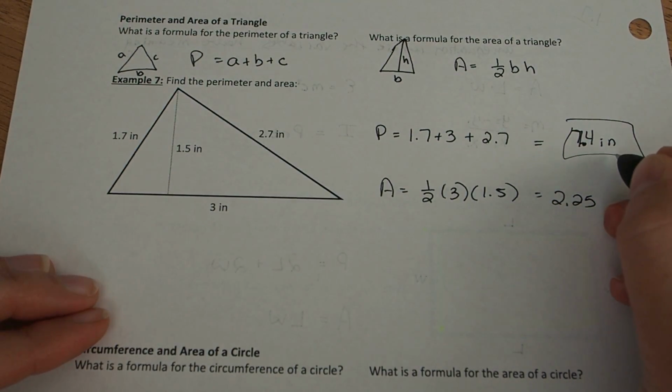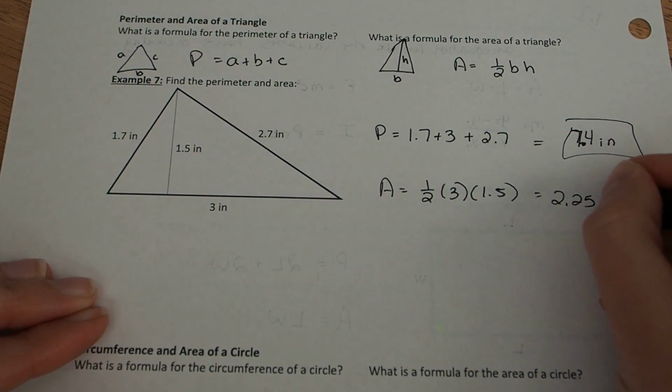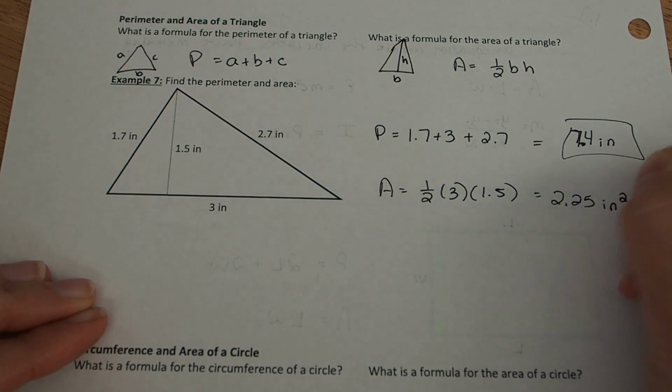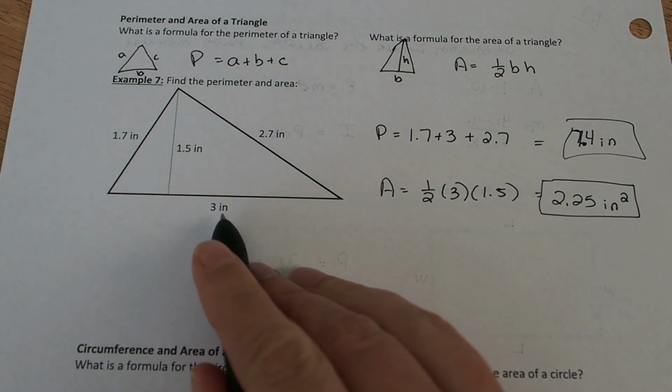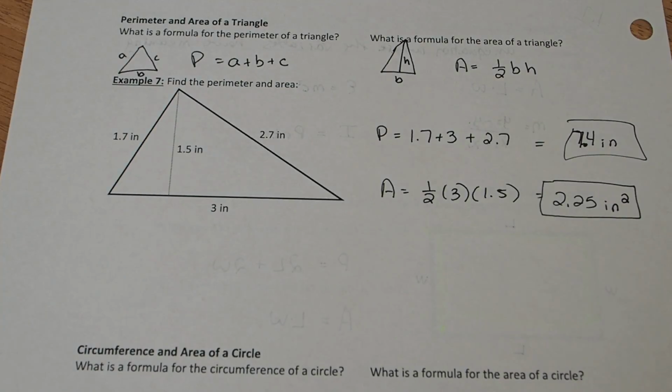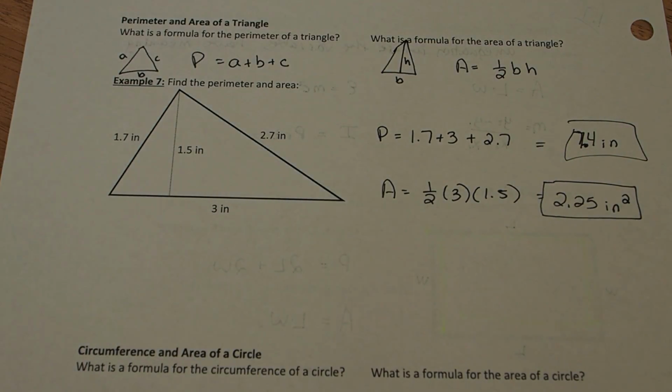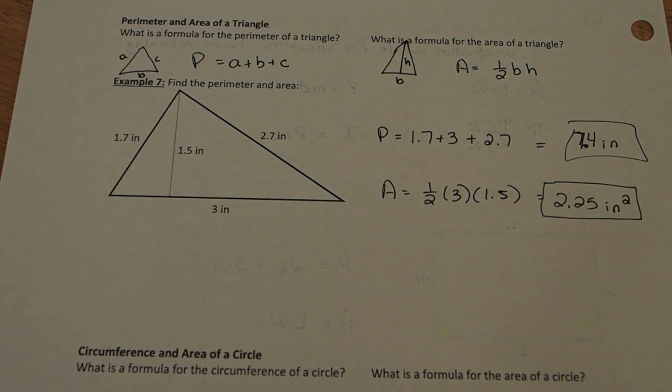And perimeter is measured in inches. Area is always measured in square units, so it'll be square inches. The inches are the unit. Perimeter has the same unit because it's a sum, but a product like area will have either square inches, square feet, square meters, etc.